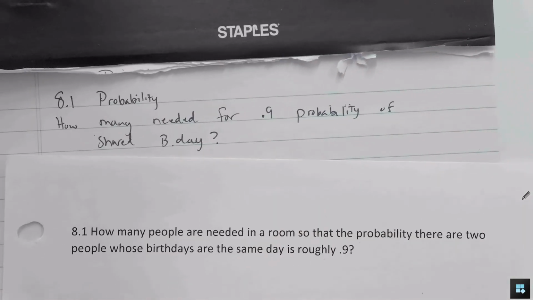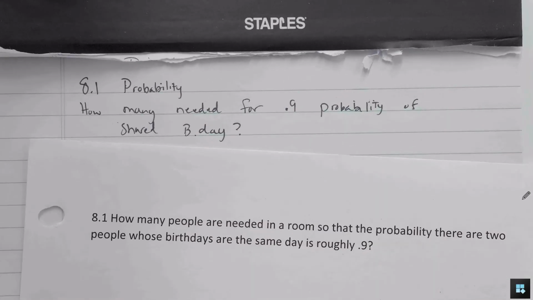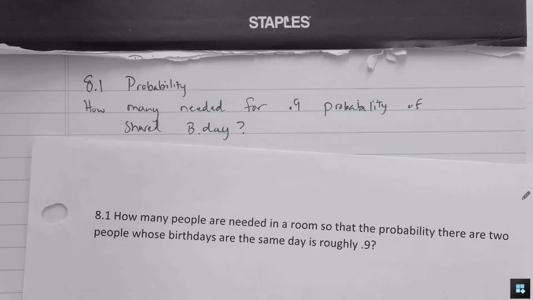So 0.9 probability is high. Probabilities are measured between 0 and 1, 1 being a certainty, 0 being not going to happen. Okay, so this is a high probability that two people have the same birthday.